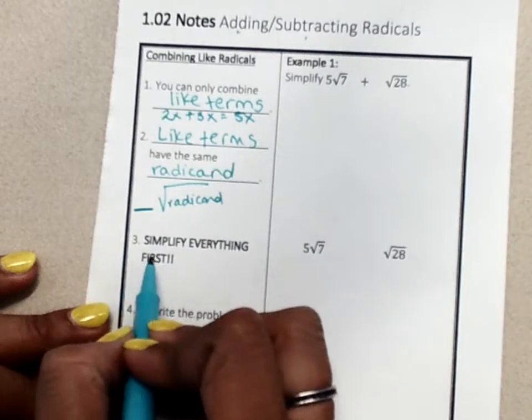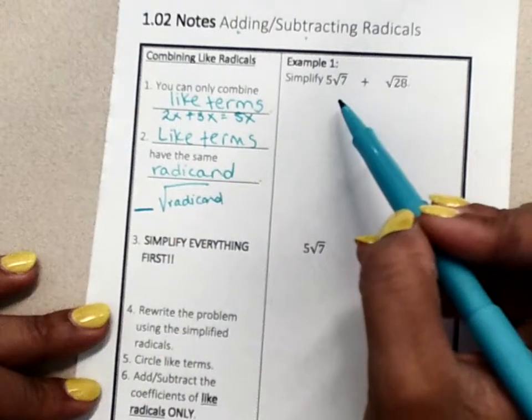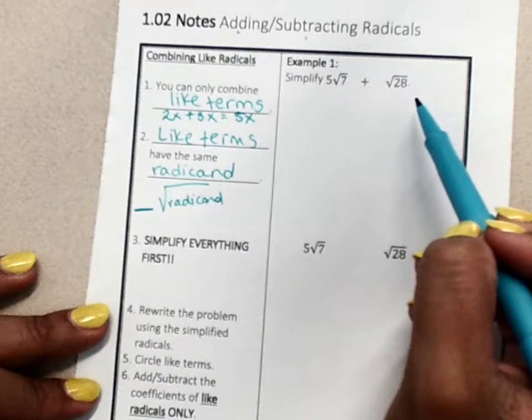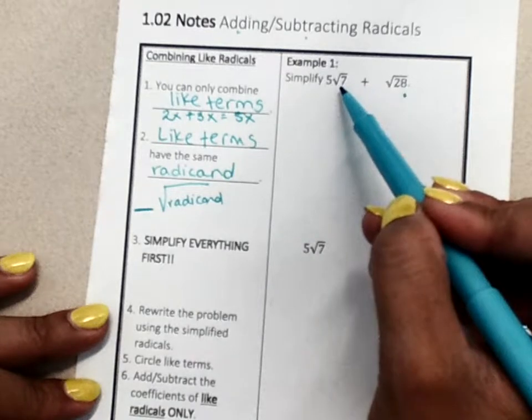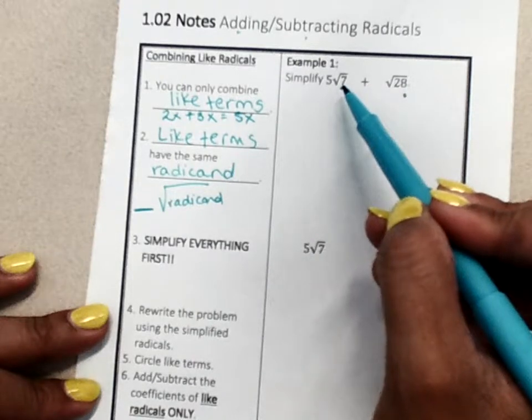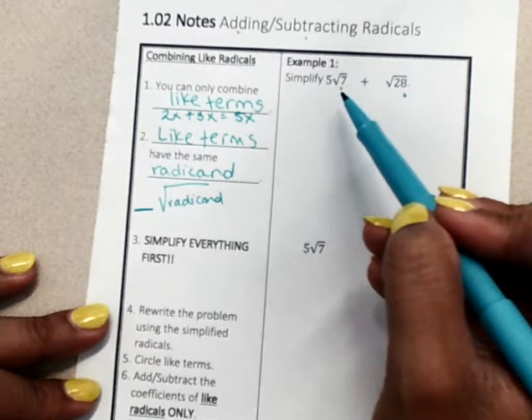So step 3, it says simplify everything first. So we look over at 5 root 7 plus root 28. Right now they do not have the same inside number or radicand. This means we need to simplify to see if we can get the same number. 7 is a prime number, therefore I cannot simplify it.